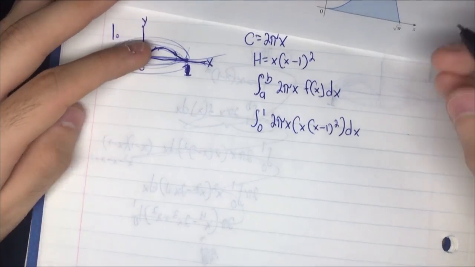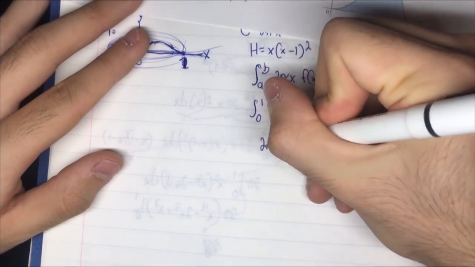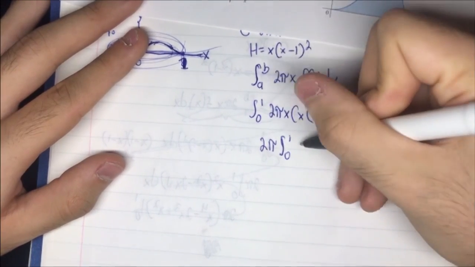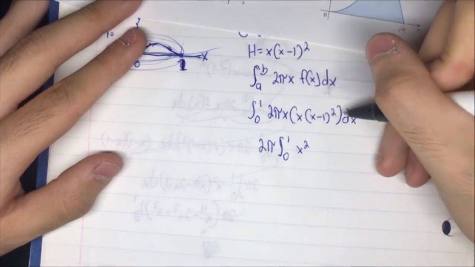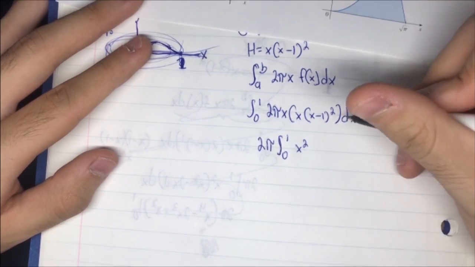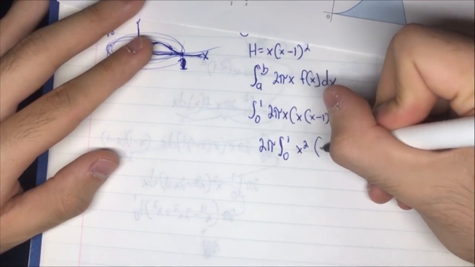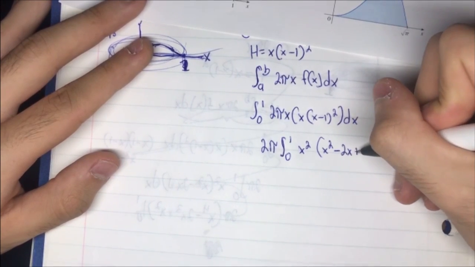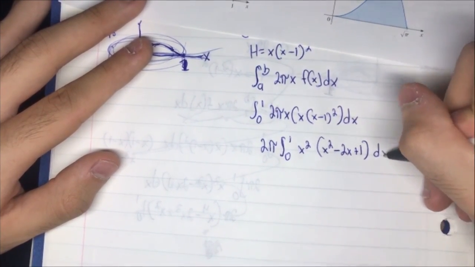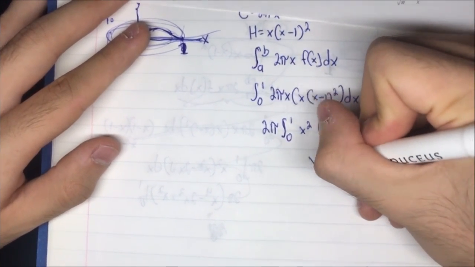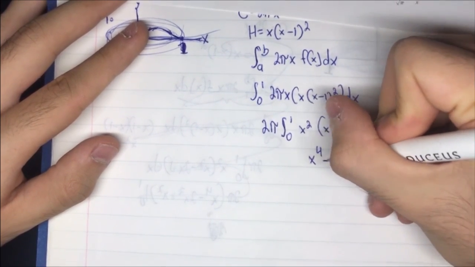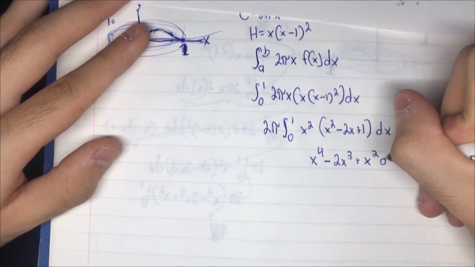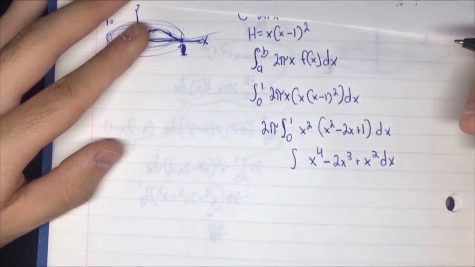Alright. So next, you can take out a 2 pi up in front. Still goes from 0 to 1, and then multiply these two x's, so you'd get x squared, and then FOIL out the x minus 1, which would be x squared minus 2x plus 1, dx. And then you distribute, so you would get x to the 4th minus 2x cubed plus x squared dx.